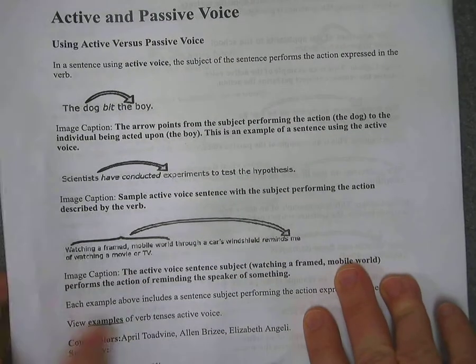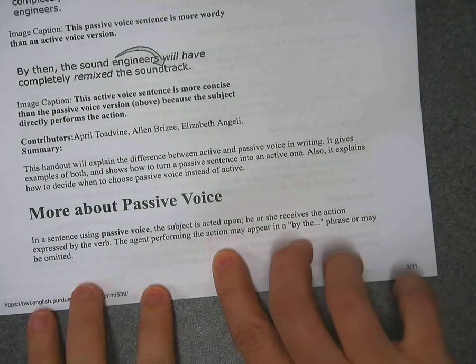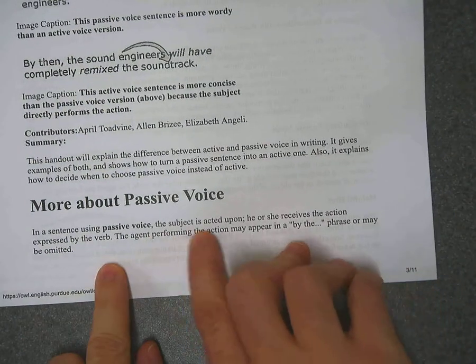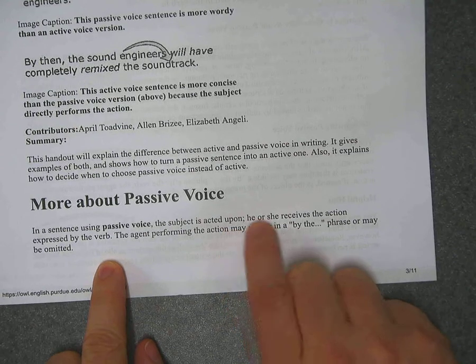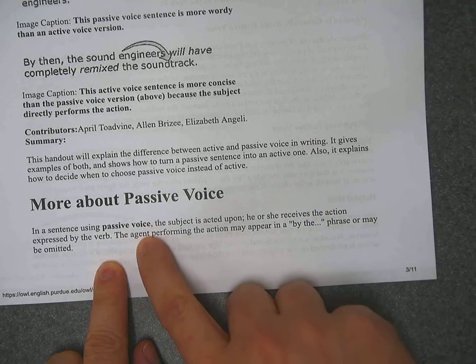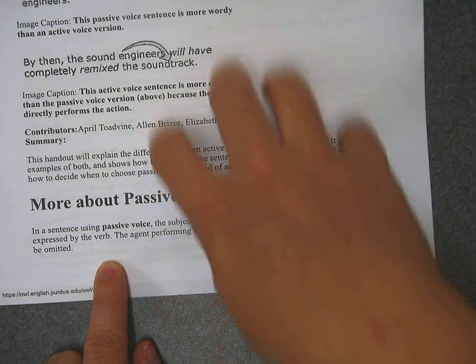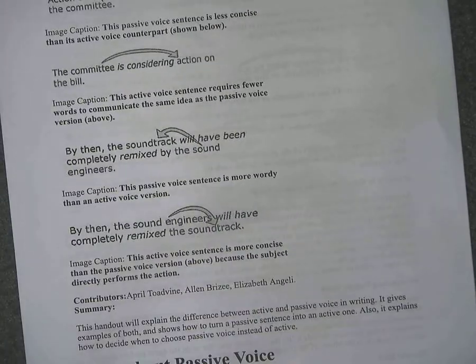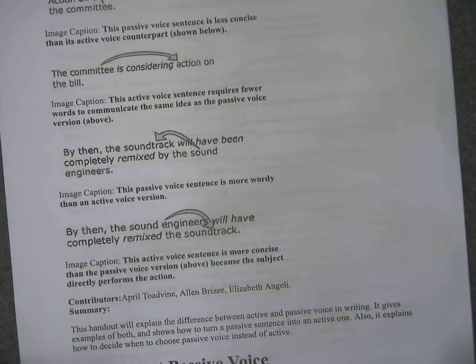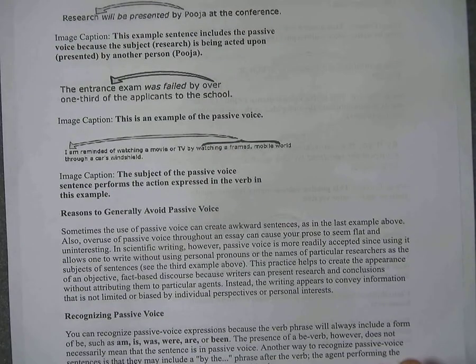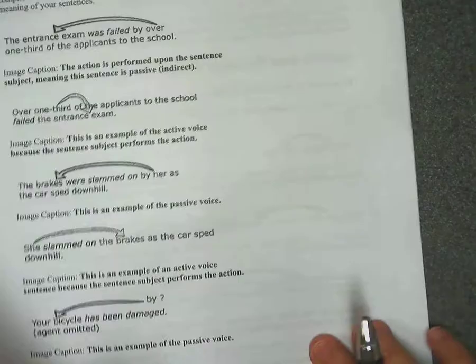In passive voice, the definition is that the subject is acted upon. He or she receives the action expressed by the verb. That's the main difference. When you see the word by in the sentence, oftentimes it's going to be in passive voice, and you need to fix that if you want to make it active.